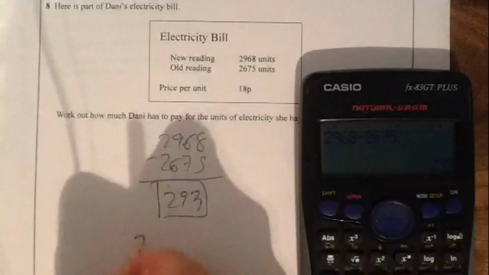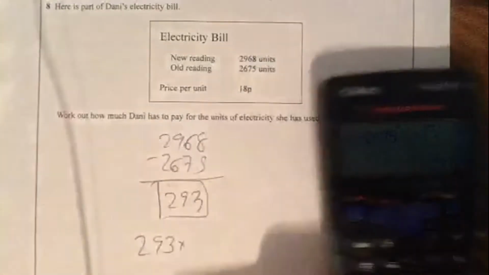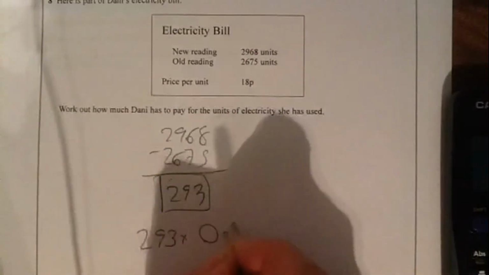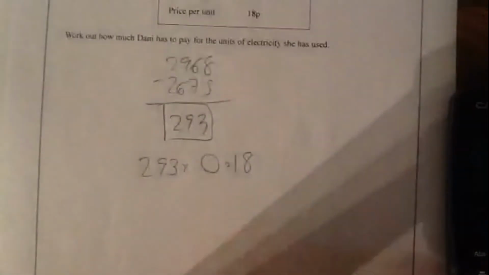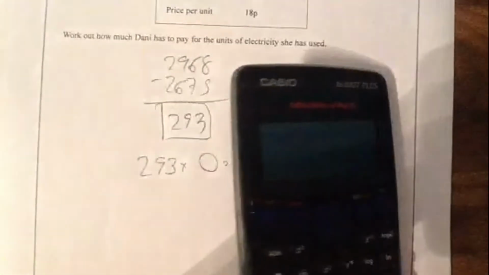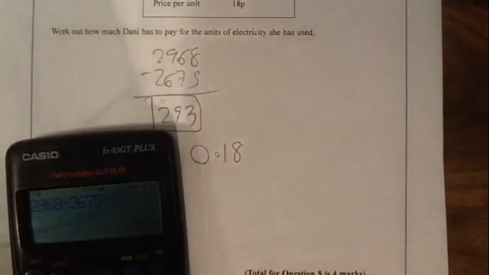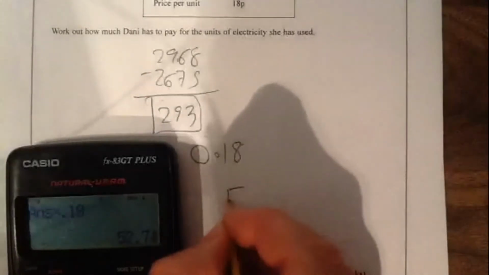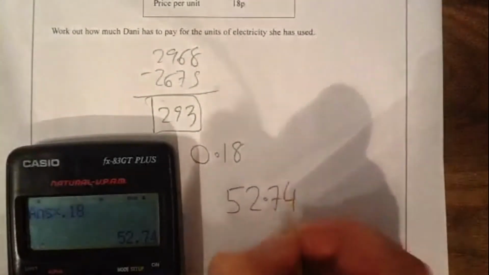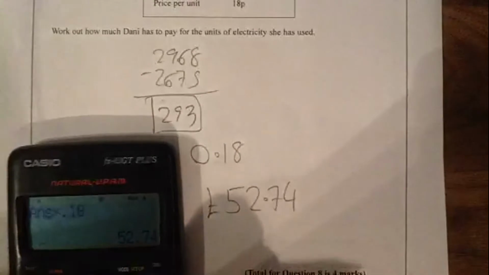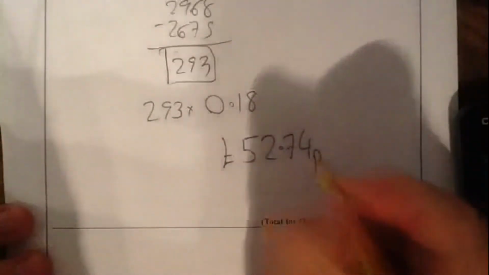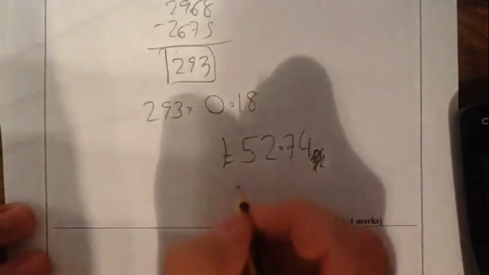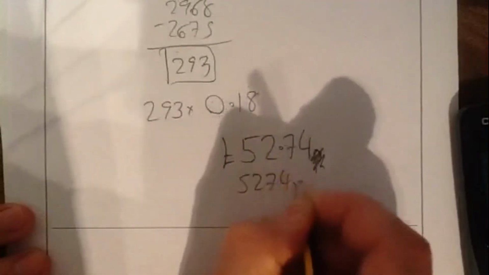They are 18p each, so 293 times 18 pence. I always like to change this to a decimal, so it's 0.18. You could times it by 18 and give me an answer in pence, but obviously I'm doing mine in pounds. So 293 times 0.18 is £52.74. Now I just want to be clear on this. If I wrote that, my answer is now incorrect. It's just a nonsensical answer. So I would put £52.74 or 5274 pence.